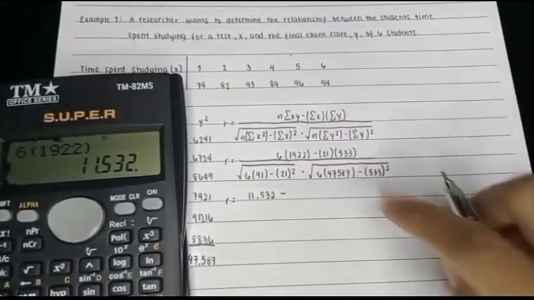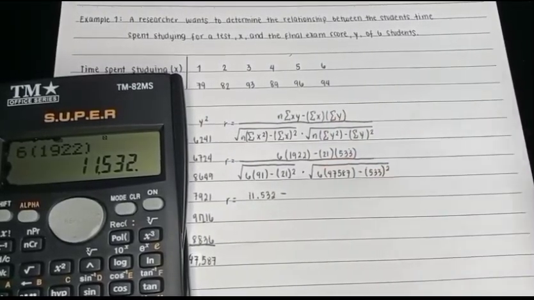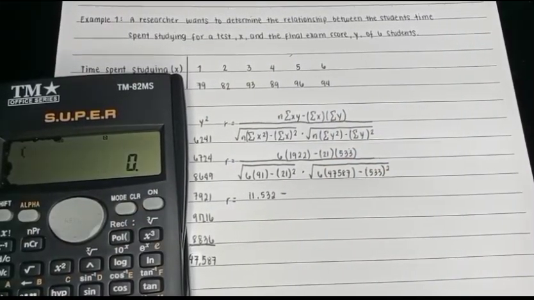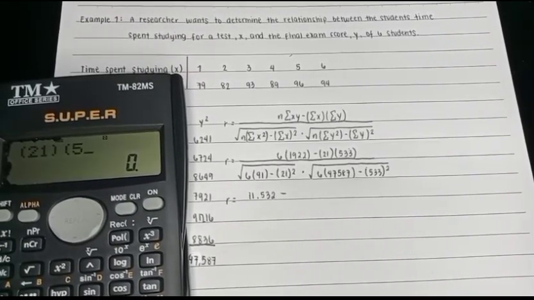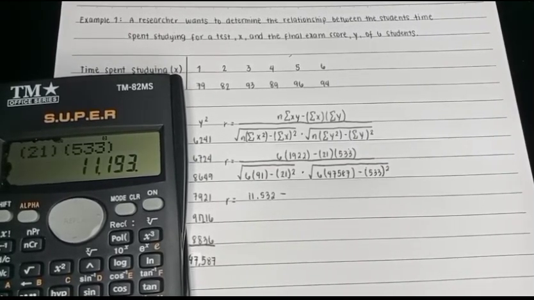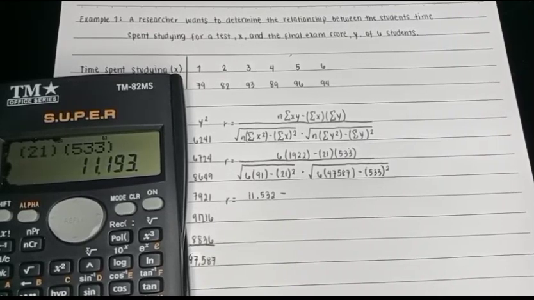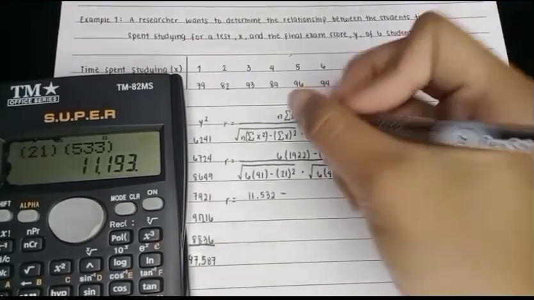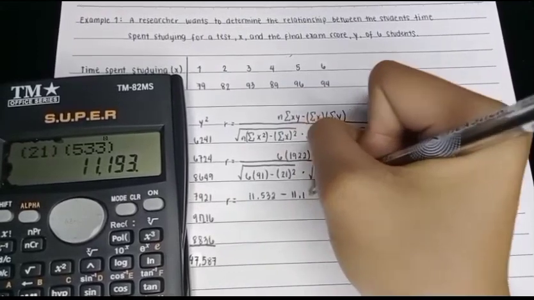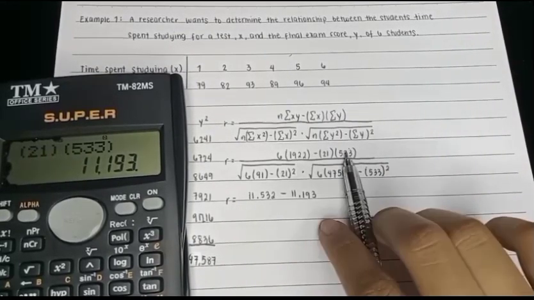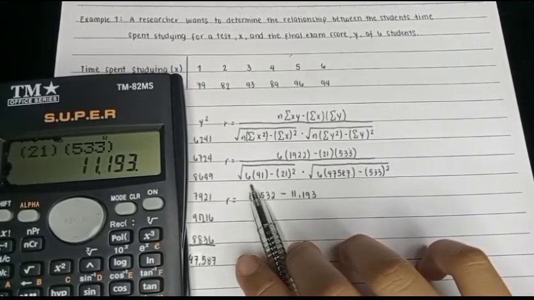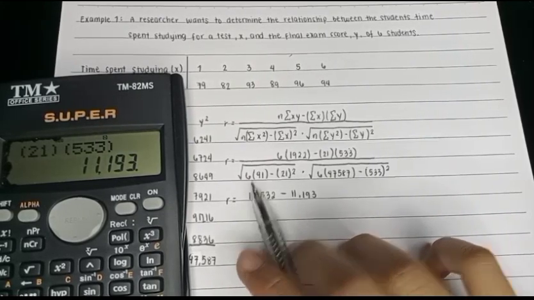Then, sunod naman natin itong nasa right side. 21 times 533. Our total is 11,193. Yan. Nakuha na natin yung value nitong dalawang nasa taas. Proceed naman tayo dito sa baba. Unahin ulit natin itong nasa left side.